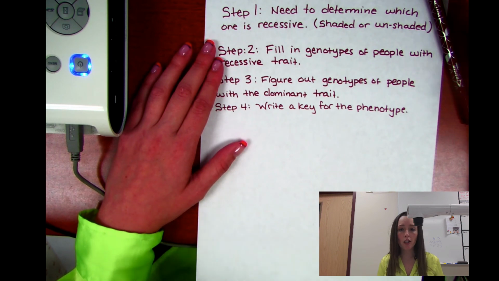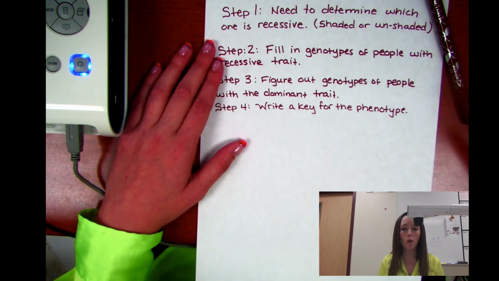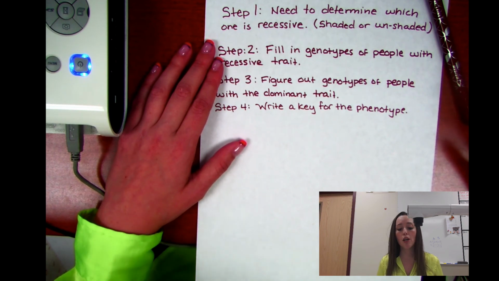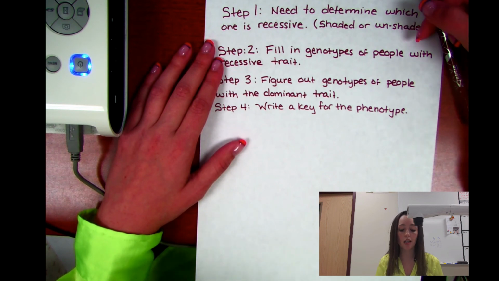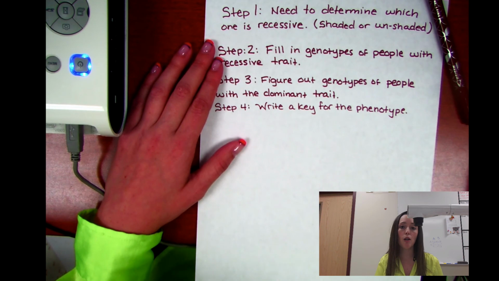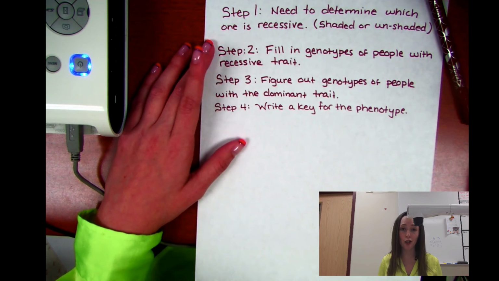Step 3 is to figure out the genotypes of the people with the dominant trait. Now, this is the hardest part. The dominant trait is hard because you have heterozygous and homozygous dominant, and so you got to figure out which one is which based on the kids that they have. And then step 4, you just write a key for the phenotypes. You can actually make this even step 2, but I'd say most of this is pretty easy. I think the hardest part is just figuring out the people with the dominant trait, like what their genotypes are. So we're going to go ahead and do our first pedigree.